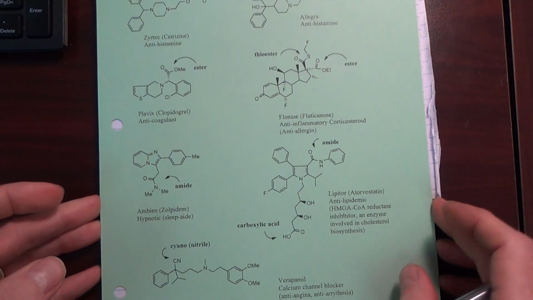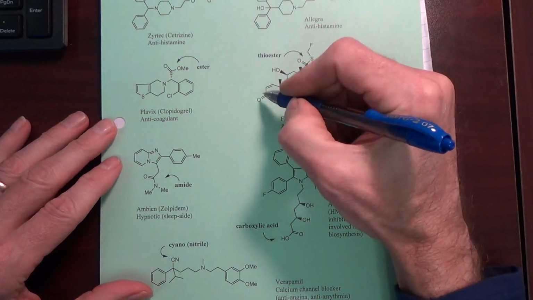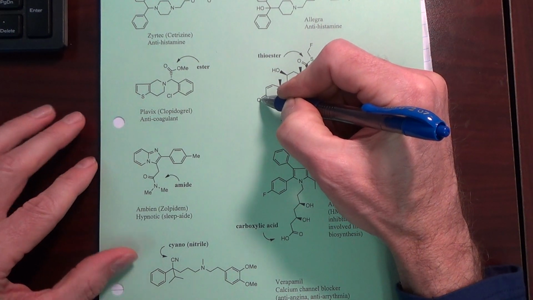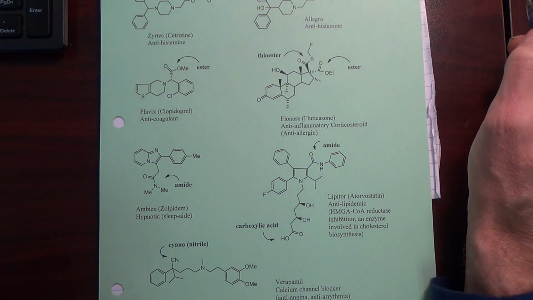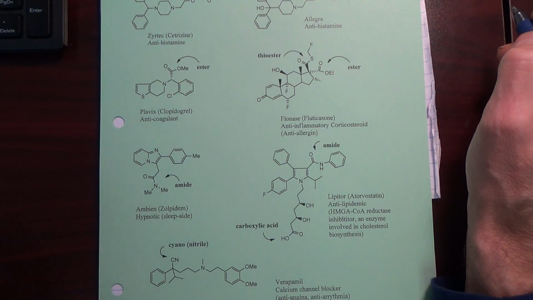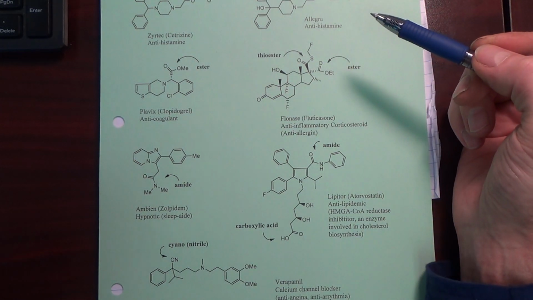Now on the other hand, this molecule here has a ketone, Flonase, and you see that this carbon only has 2 bonds to a more electronegative atom. That means it is at a different oxidation state. And to go from a carboxylic acid to a ketone requires redox chemistry.